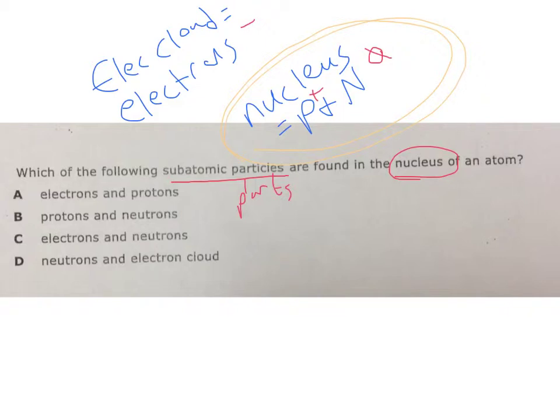So now it's just going through the answer choices. If you look at A, electrons and protons, okay, protons is correct, electrons are in the electron cloud. Protons and neutrons in the nucleus, there's your proof. Electrons and neutrons, neutrons are in the nucleus, electrons are not. And then neutrons and electron cloud. And again, neutrons are in the nucleus, electron cloud is not. So if you pick B, great job, guys, great job.